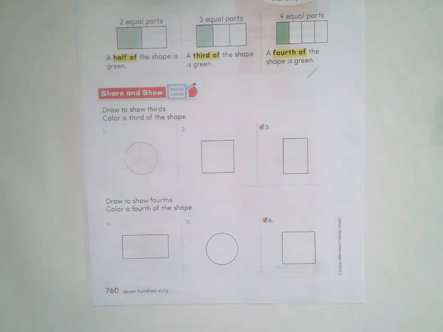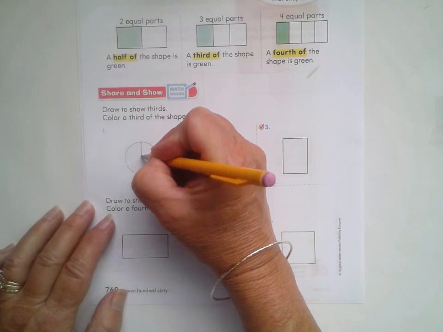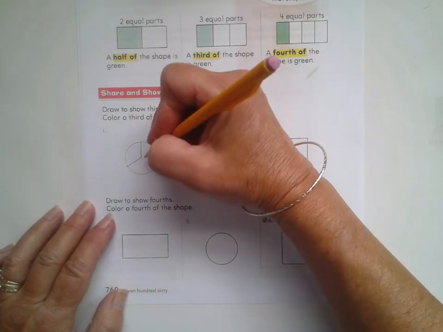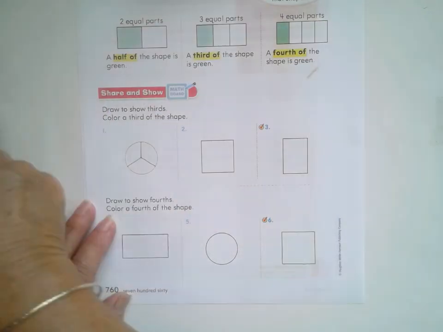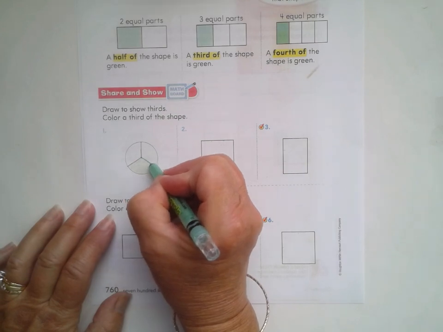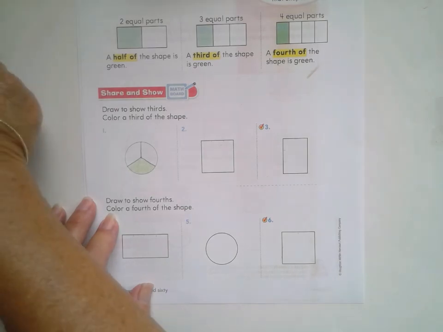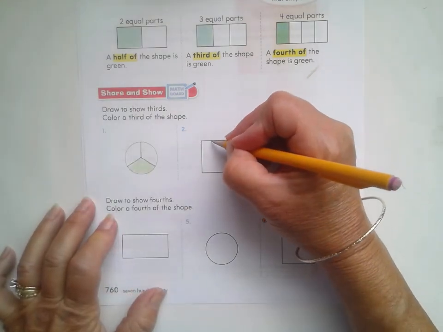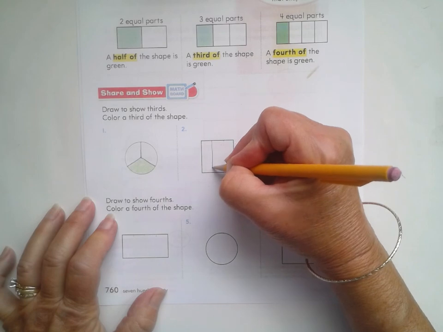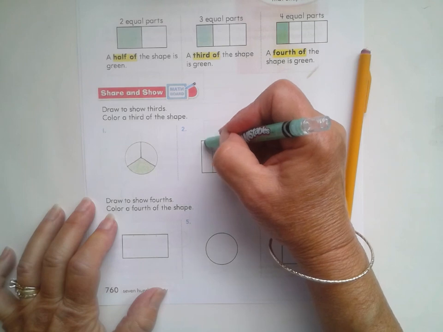On the bottom, share and show, it says to draw to show thirds and color a third of the shape. So on this circle they have already divided that. I'm just tracing over it. So if we color a third, we will just color in one of those. And I'm using my green crayon. You could use any color that you like. For this square, I'm going to divide it into 3 equal parts and then color one of those.